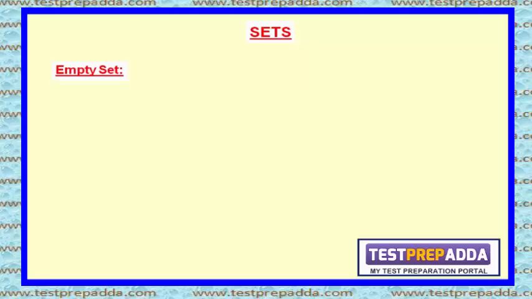Dear students, in the previous session of sets, we talked about two methods to represent a set. One tabular form, another set builder form. This session, I will start with the discussion of empty set. First of all, what is empty set? Mathematically, how do we define empty set? The definition.